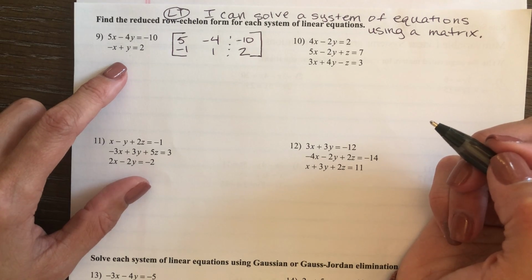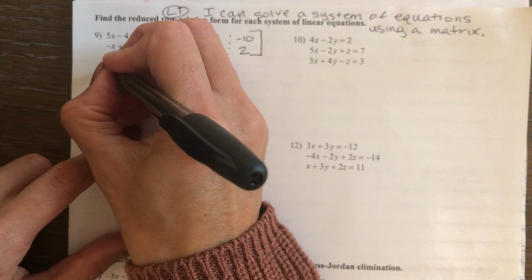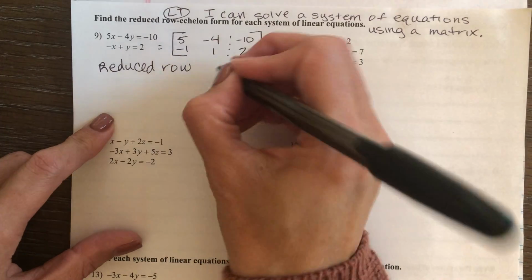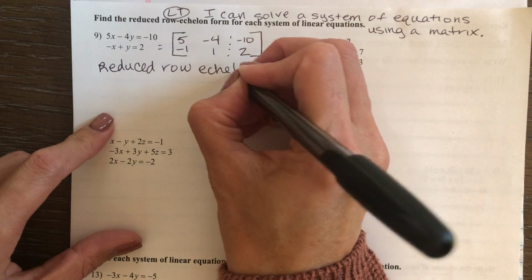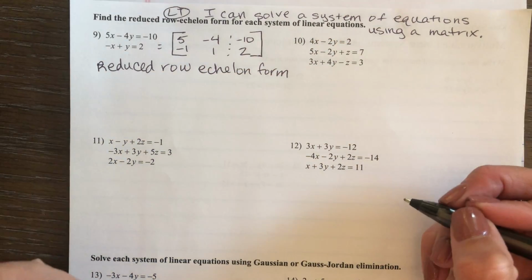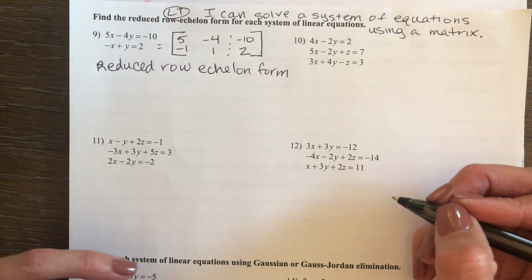I want to put it in what is called reduced row echelon form. And this form will show us what X and Y equal.